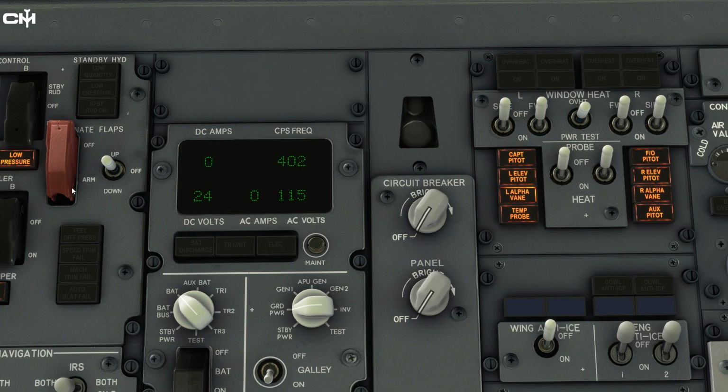That's what I just said. You've got to arm this in order to use this. And when you push it up, it electrically retracts the trailing edge flaps. The leading edge devices will remain extended and cannot be retracted by the alternate flap system. Off is the normal operating position, which is the center here.